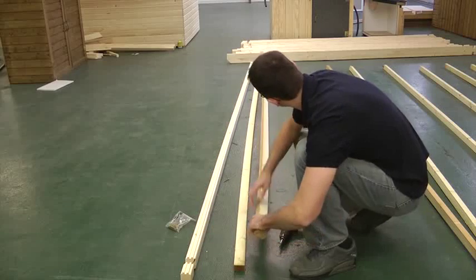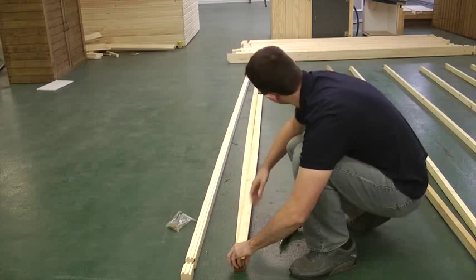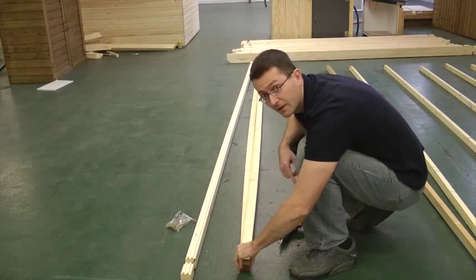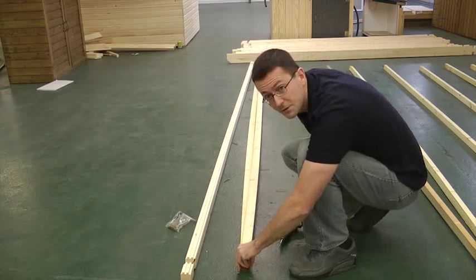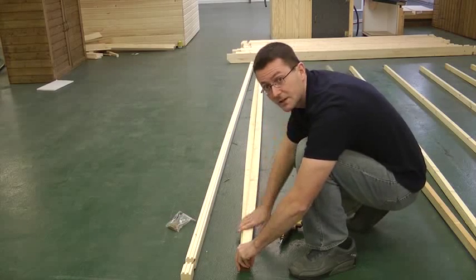I'm going to put one in one direction and put one in the other direction, and as you can see there's obviously a difference along the line there, and I'm going to screw them together. I'm going to screw the two ends together first, and then I'm going to push it together in the middle in order to straighten it out.